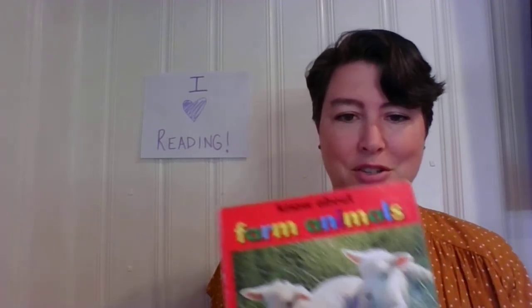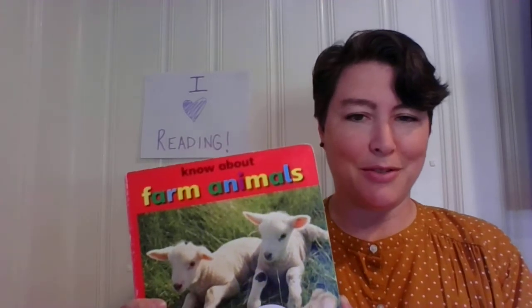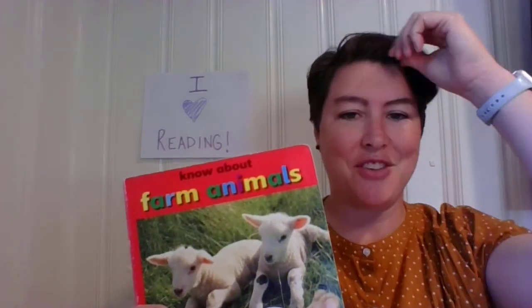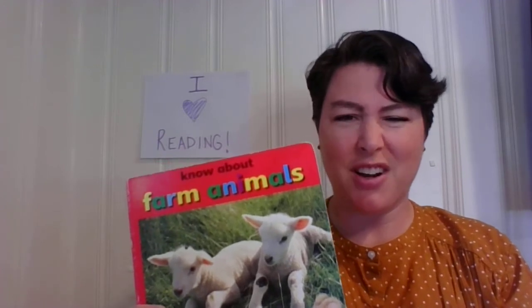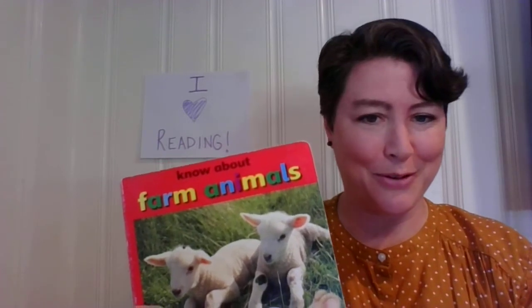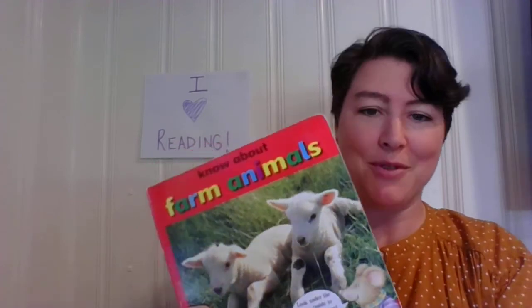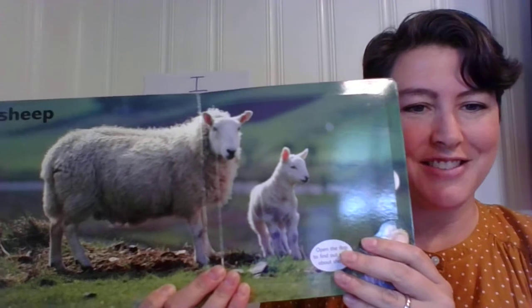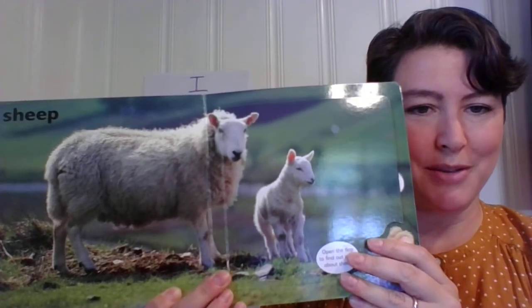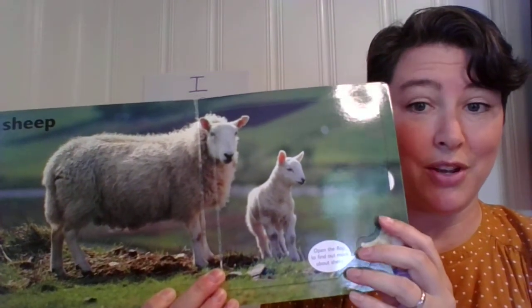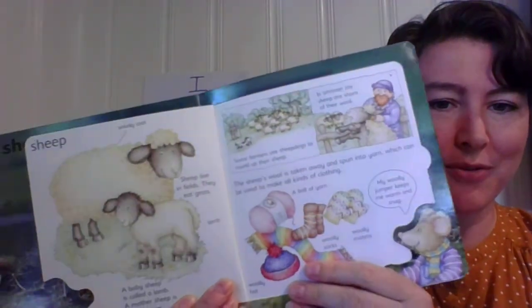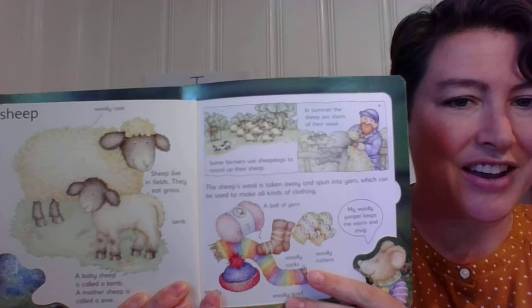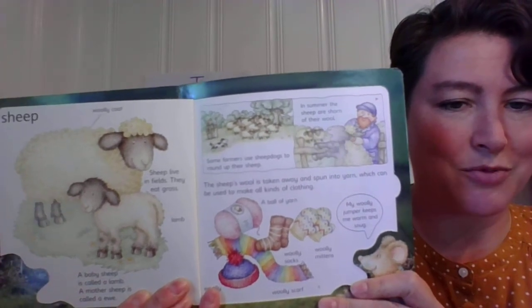I thought I'd start by showing you a book that might seem a little simple, but we're actually going to see how you can use some of our second and third grade ideas to even work on a simple book. This one belongs to my 2-year-old. It's called Know About Farm Animals, and I really like it because it has great pictures. So the first page is all about sheep. And first there's a real photograph, so that's a great nonfiction text feature. And then if you lift the flap, you can see that there's more information with some drawings inside.